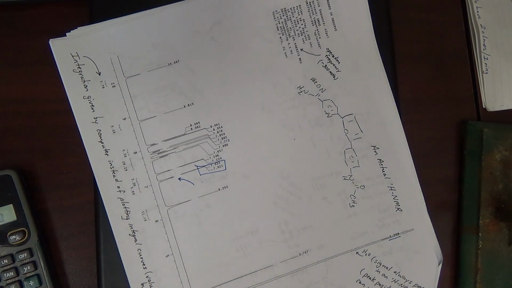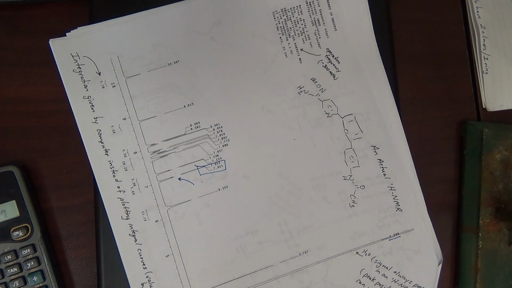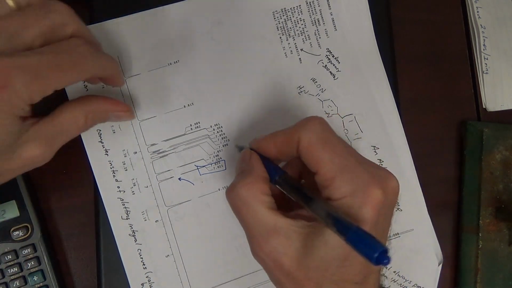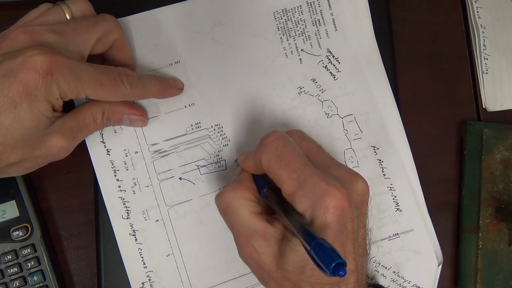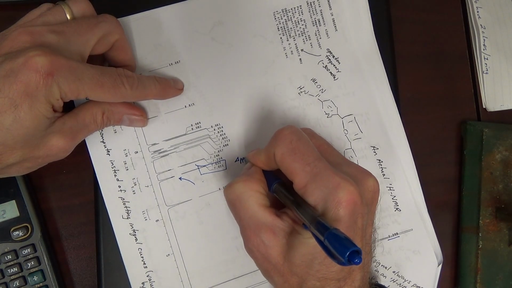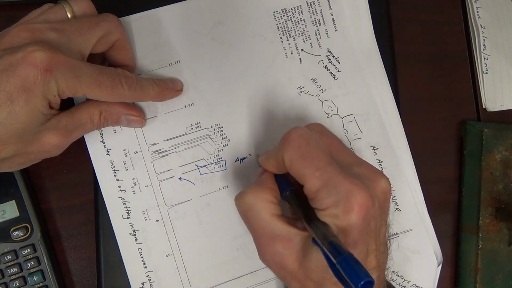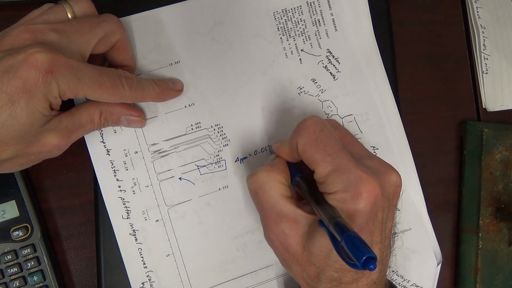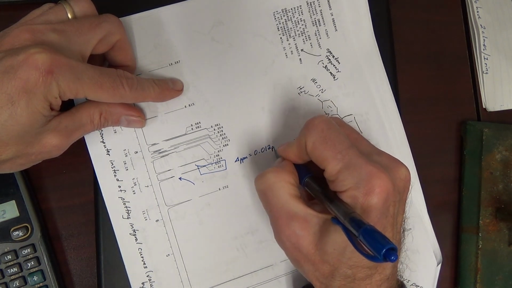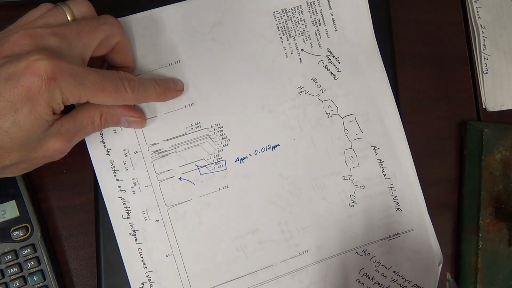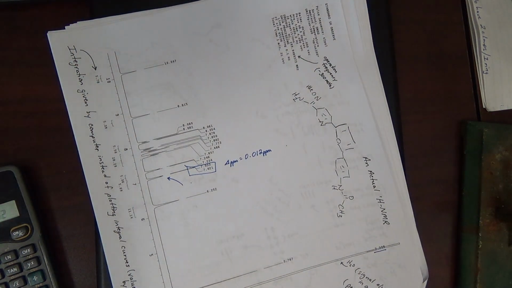And so that is 7.033 ppm minus 7.021 ppm equals the difference in ppm, 0.012 ppm. That's the width of the doublet.